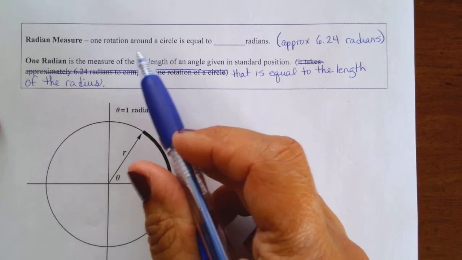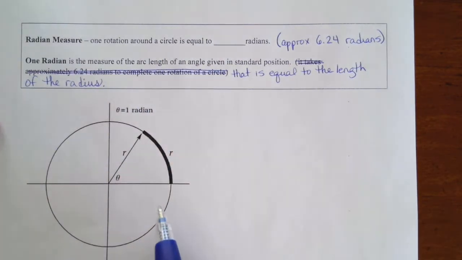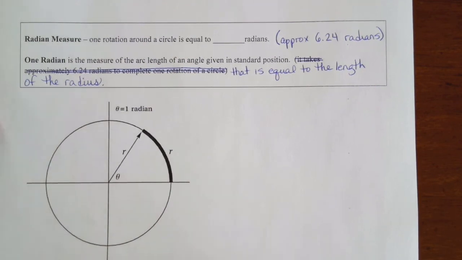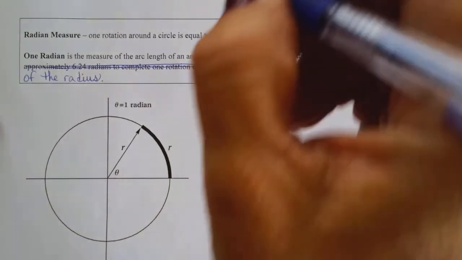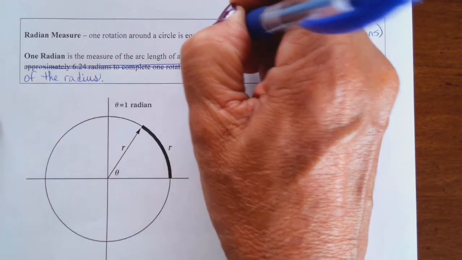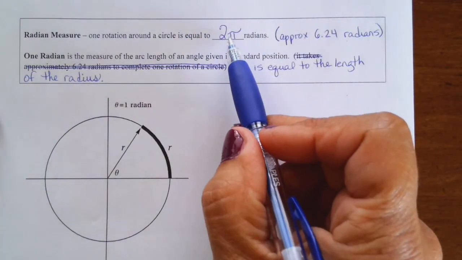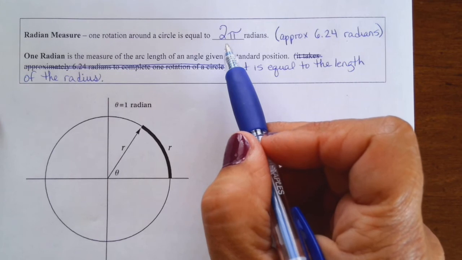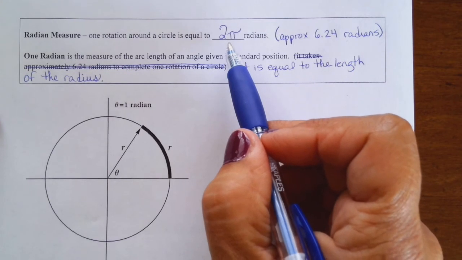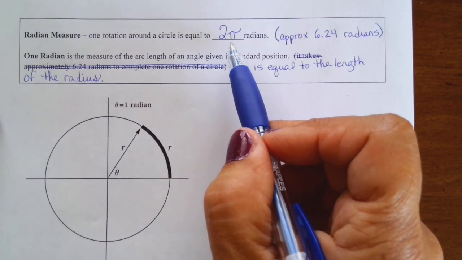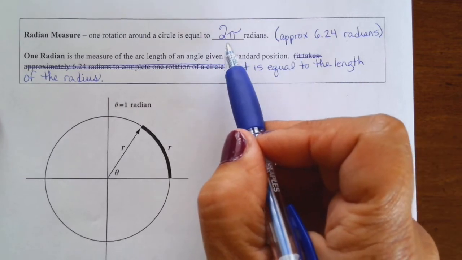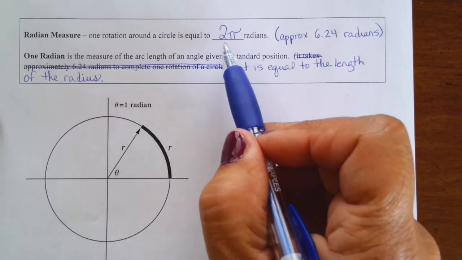All right, so one rotation around the circle. If I start here and I go all the way around the circle, remember in degrees that was 360. In radians, it's equal to 2 pi. Now we use pi a lot in trig because pi is an irrational number and the decimal goes on forever. So this is an exact way to write it.